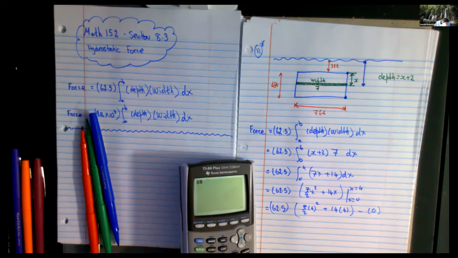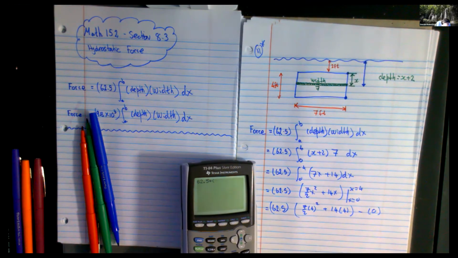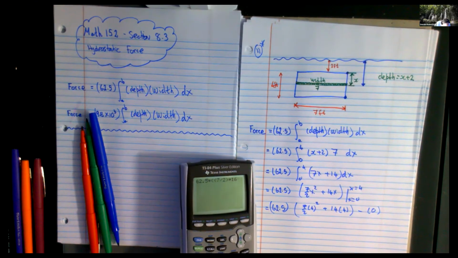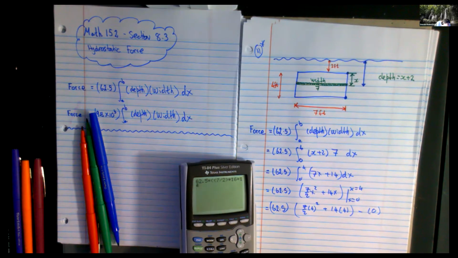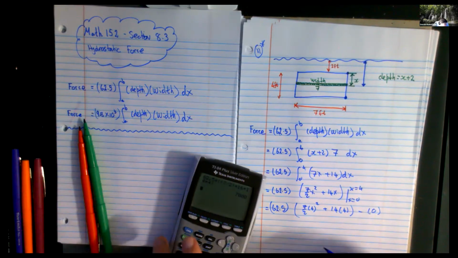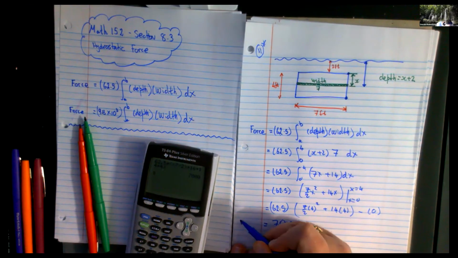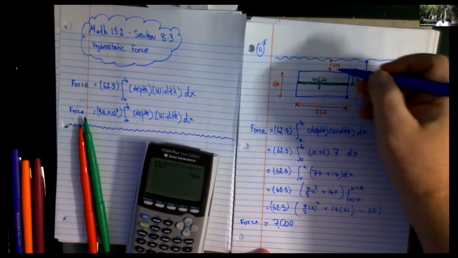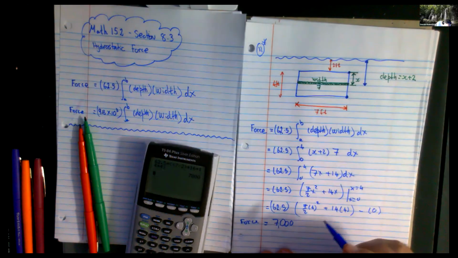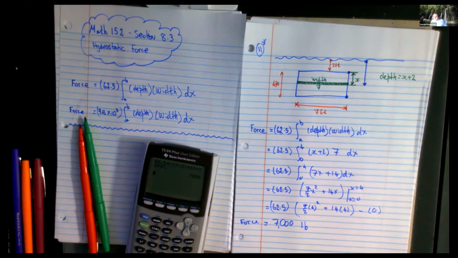So I'm going to go 62.5 times, put a bracket, 7 divided by 2 times 4 squared, which I know is 16, plus 14 times 4, close the brackets, and I get 7,000. So the hydrostatic force, the total force on that one piece of metal, is 7,000 pounds. So far, so good?